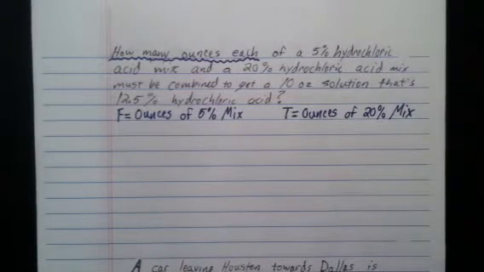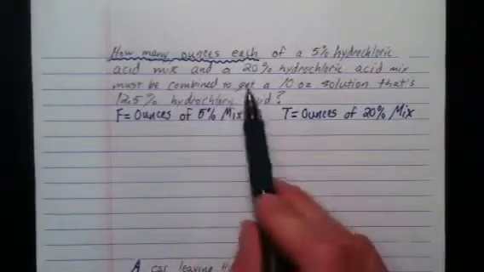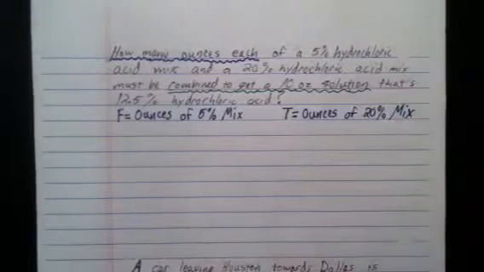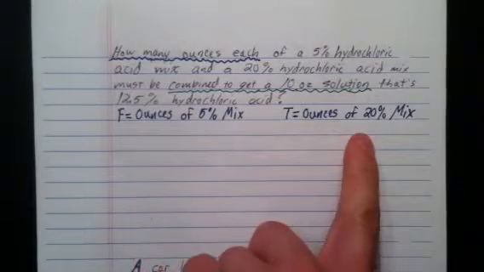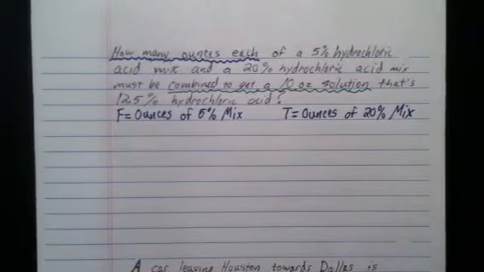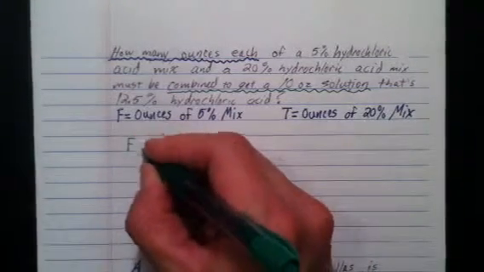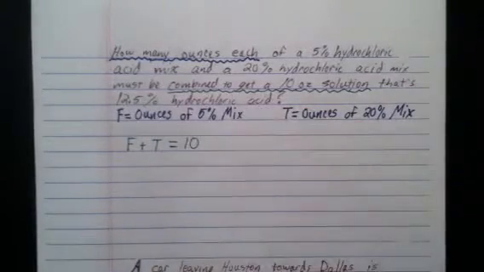We know right off the bat we could set up one equation involving F and T, because the amounts of both are combining to get a 10-ounce total solution. Well, then we know F, the ounces of 5%, plus T, the ounces of 20%, has to equal 10. So right off the bat, we can set up that first equation: F plus T equals 10.